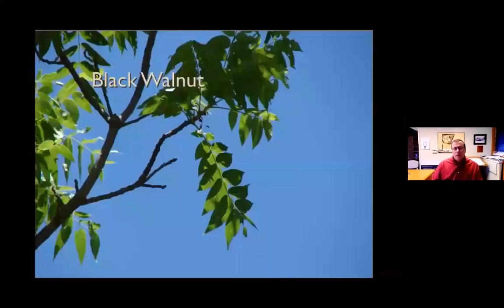Black walnut, not the most ornamental tree, but it's on the list that I showed you earlier that Dick Tallamy was highlighting. It is one that you have trouble growing other wildflowers and grasses under, because of the toxicity of the soil, because of the substance that the roots exude.